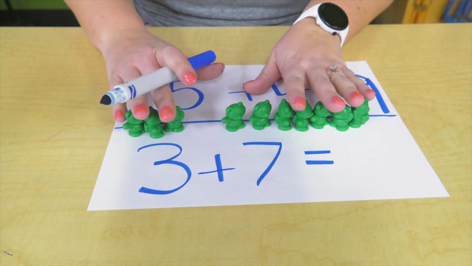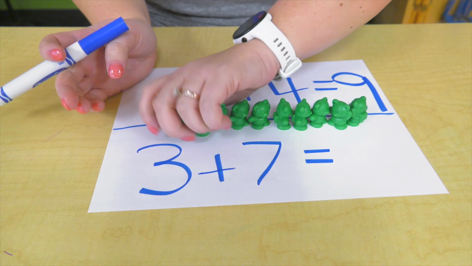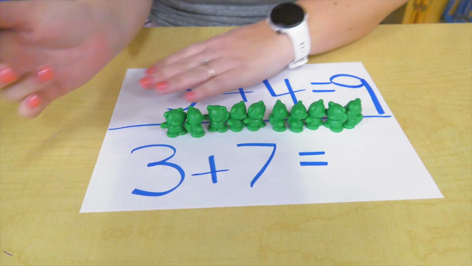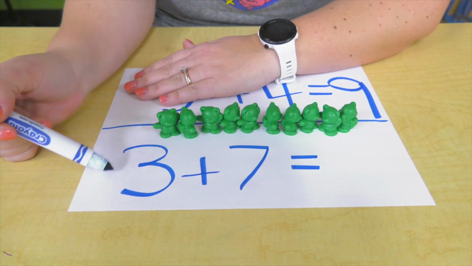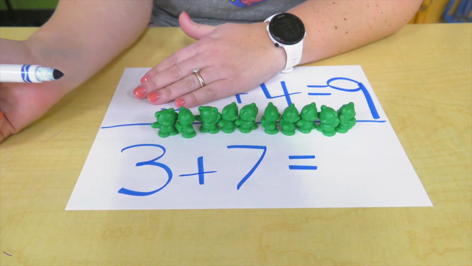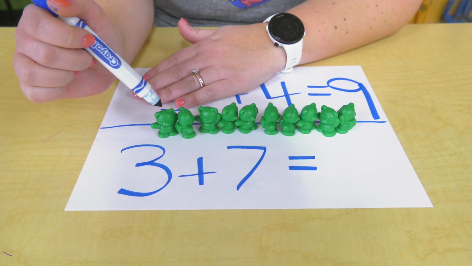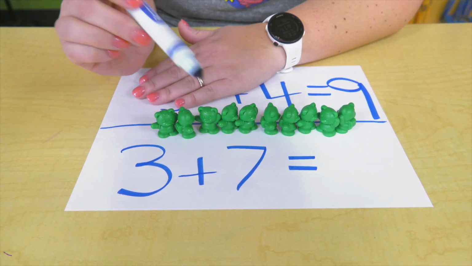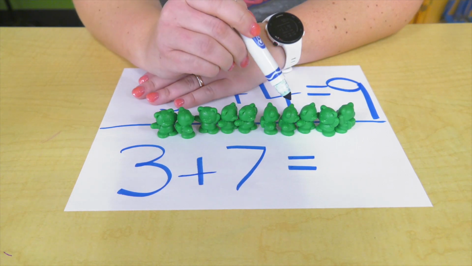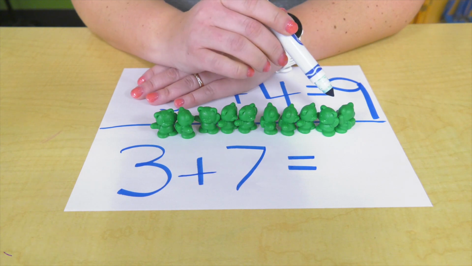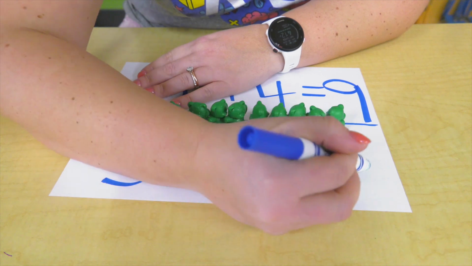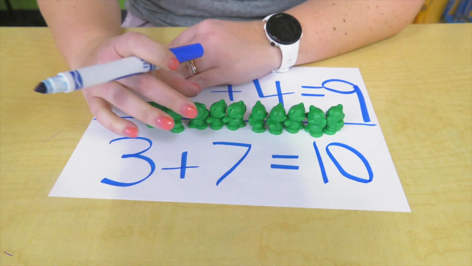Now I'm going to put my groups together or combine them so I can count them up to see how many bears I have all together. So how many bears, when I put 3 and 7 together, do I have in all? 1, 2, 3, 4, 5, 6, 7, 8, 9, 10. So 3 plus 7 equals 10.